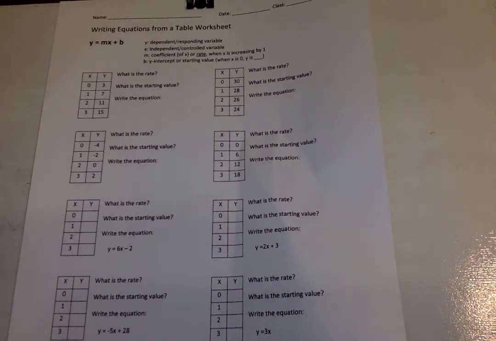Y is the dependent or responding variable. The X is the independent or controlled variable. M is the coefficient of X or rate when X is increasing by 1. And B is the y-intercept or the starting value. In other words, if X is 0, Y is what?